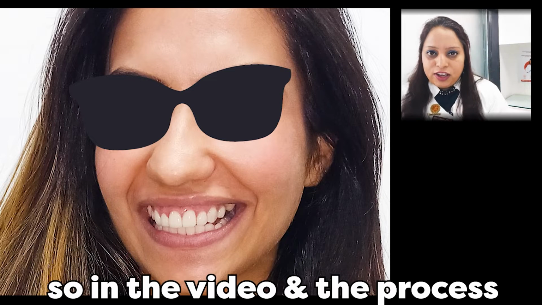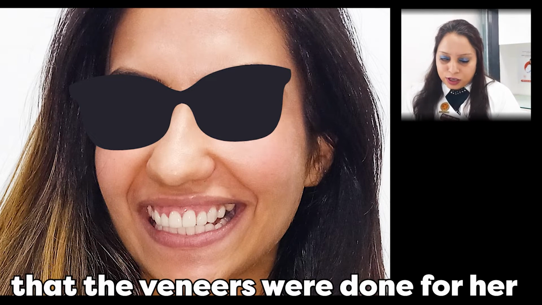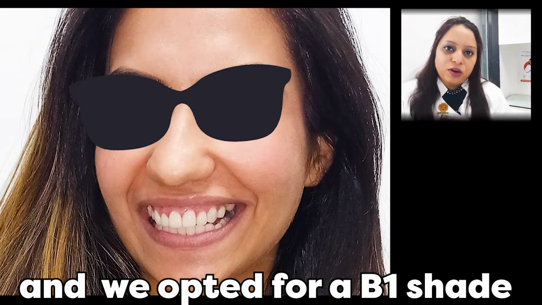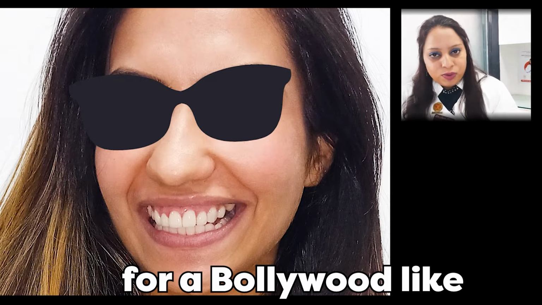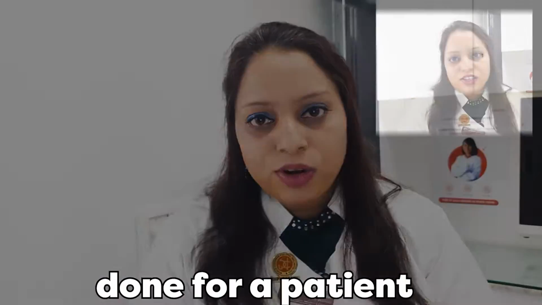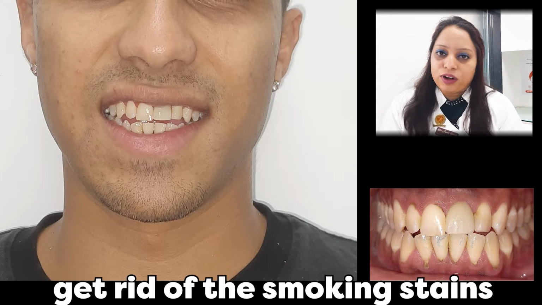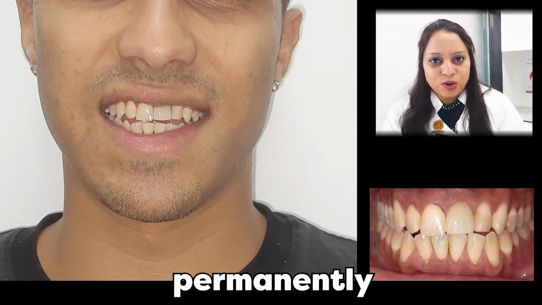So in the video and in the process, you will see the veneers that were done for her, and we opted for a B1 shade for a Bollywood-like brighter smile. Then next is 7 veneers and 1 zirconia crown done for a patient who was not happy with the shade and he wanted to get rid of the smoking stains permanently.